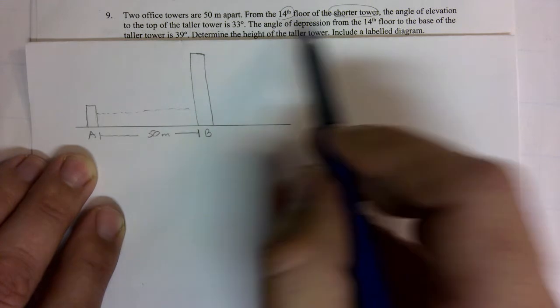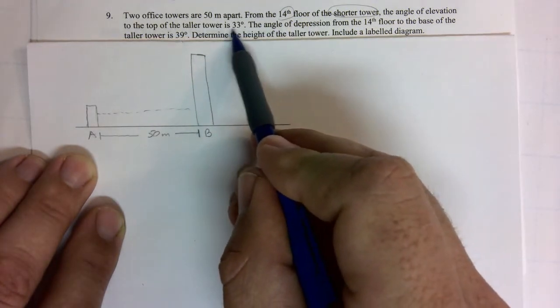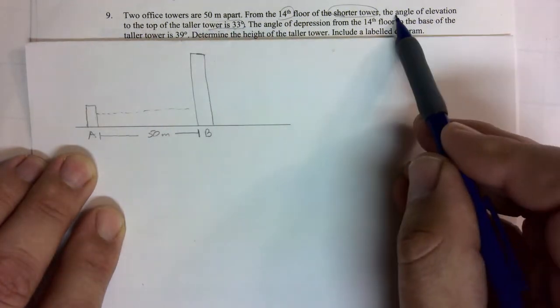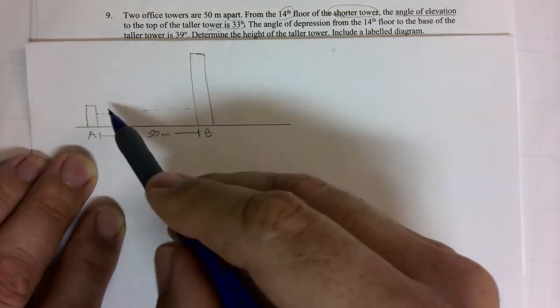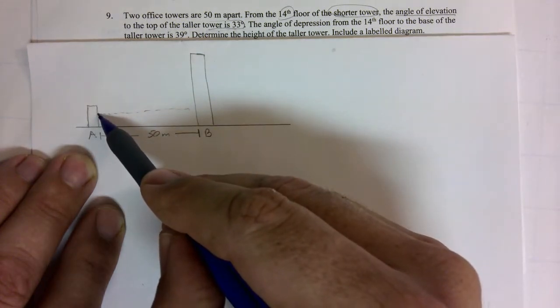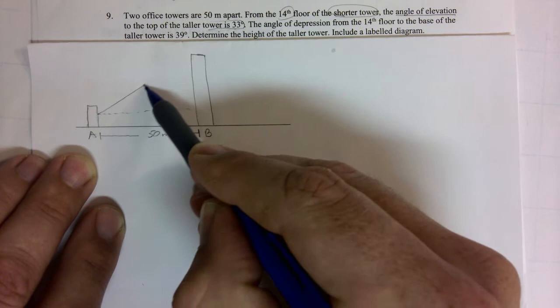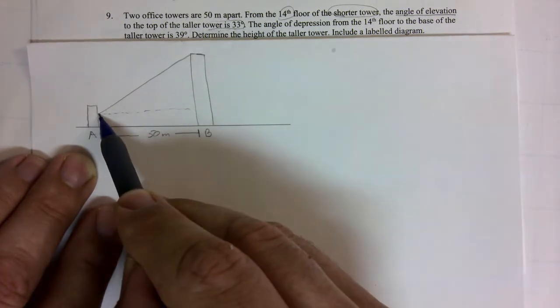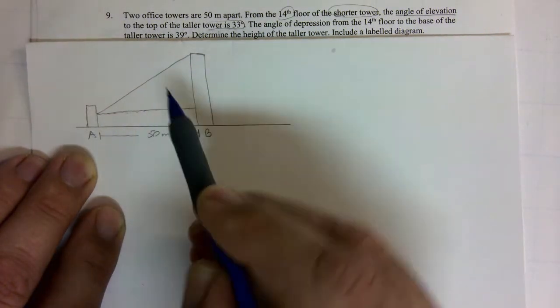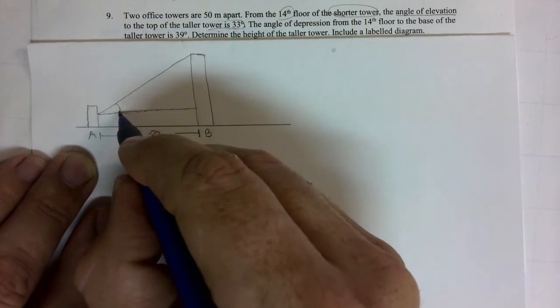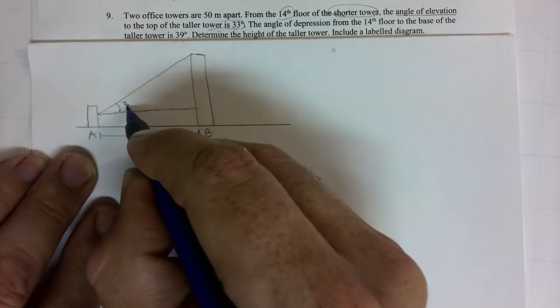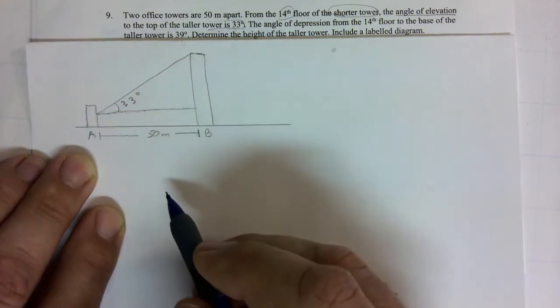And it says that the angle of elevation to the taller tower is 33. So from the 14th floor to the top of the taller tower, the angle of elevation is formed between the horizontal and the diagonal going up. So this is 33 degrees right there.